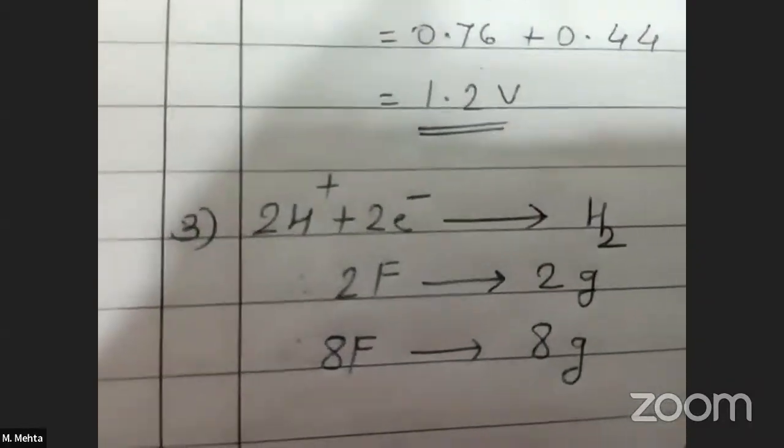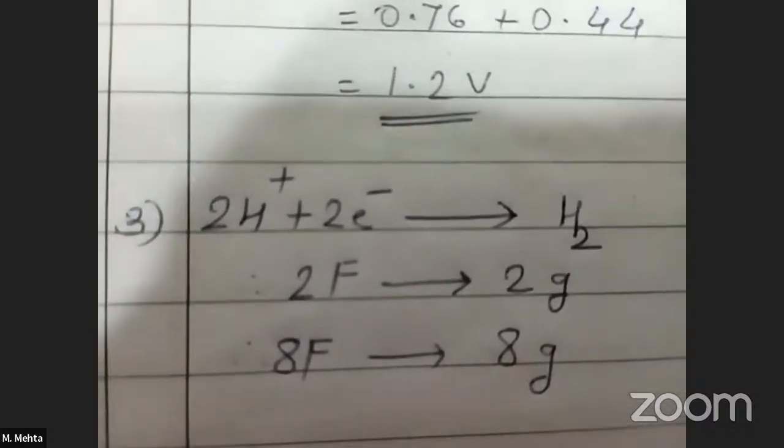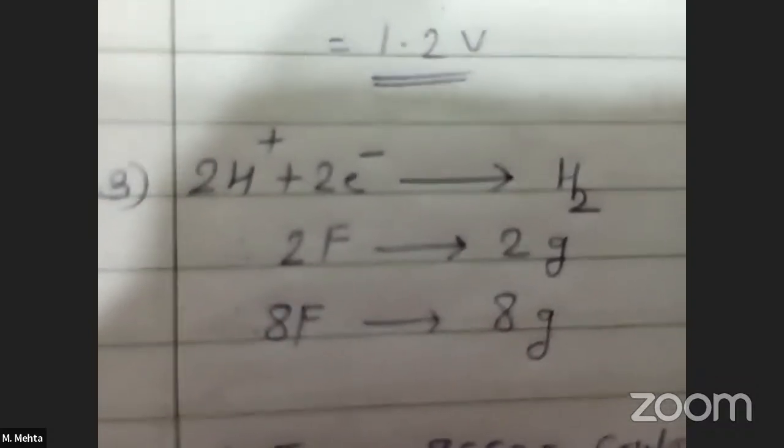Then, how many Faradays are required to liberate 8 gram of hydrogen? Again, I have to write the equation for the liberation of hydrogen. To liberate H2, 2H+ ions accept 2 electrons to liberate 1 mole of hydrogen.